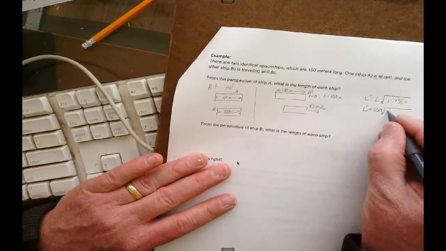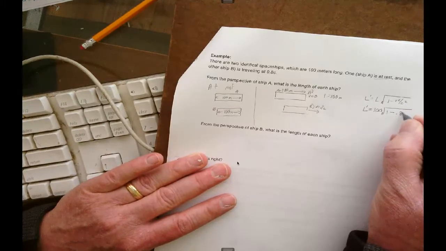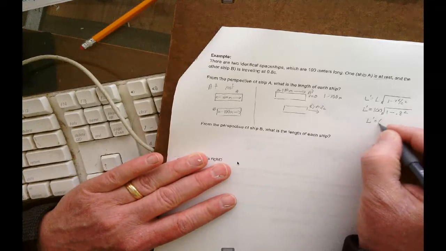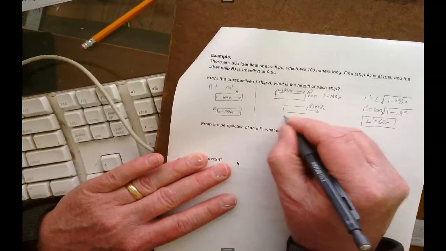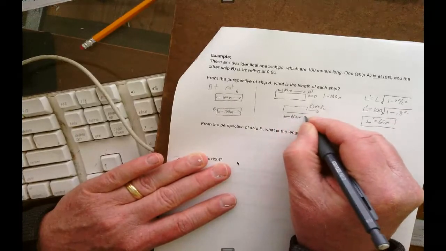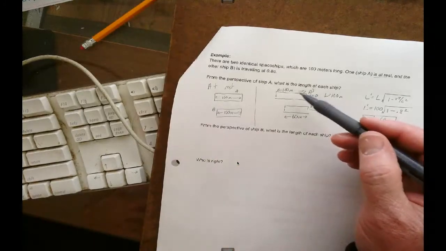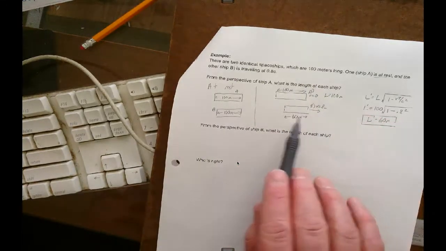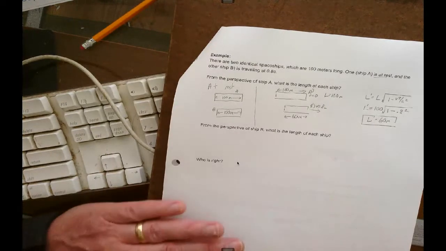Square root of 1 minus 0.8 squared. And I'm going to end up with 60 meters for this one. Okay, so observer A says that his ship is 100 meters long, and ship B is only 60 meters long.